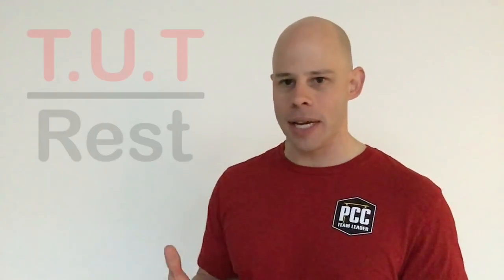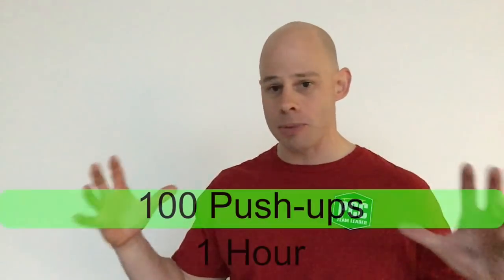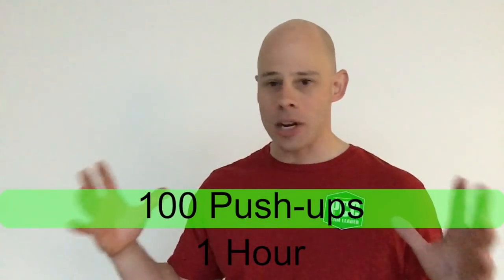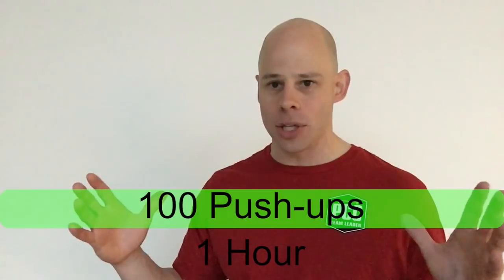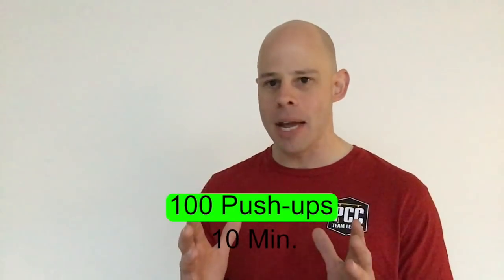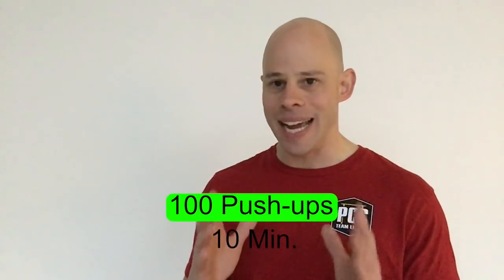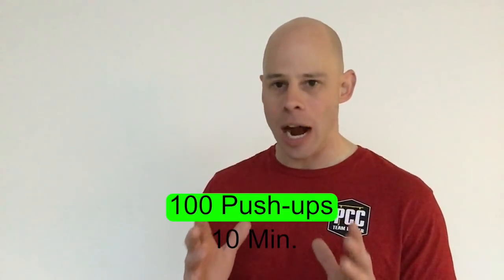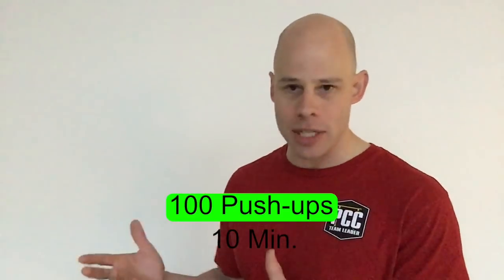And even to make it more complicated, it's not just time under tension, it's time under tension relative to rest. So if you do like 100 push-ups over the course of an hour, that creates the same amount of time under tension as doing 100 push-ups in 10 minutes. But the one doing it for 10 minutes creates more energy output versus rest period, which is a greater muscular stimulus.